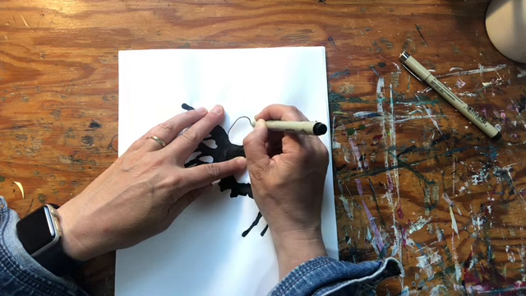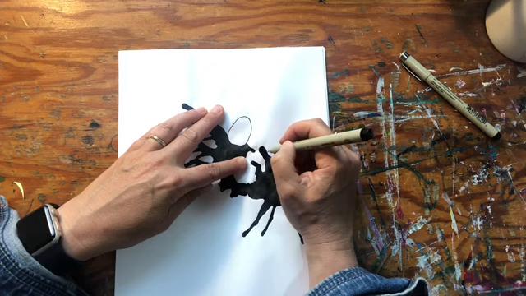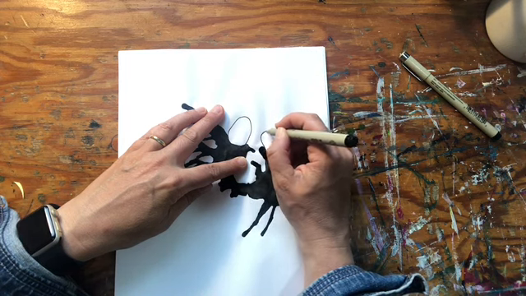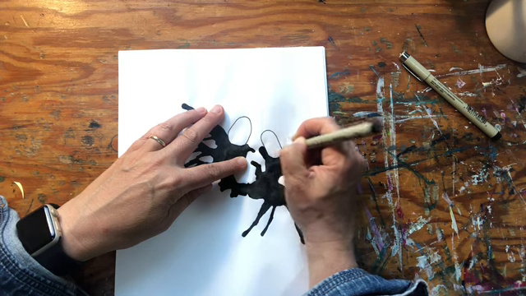And make some eyes. Maybe some crooked ones. He is a monster, you know.